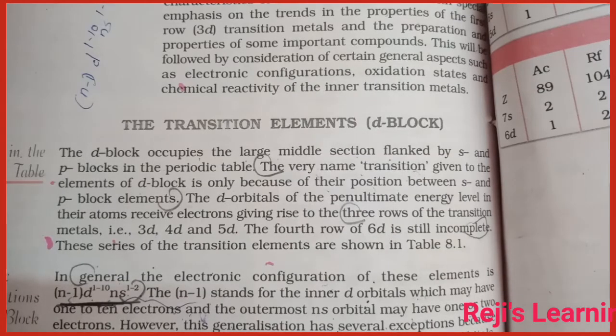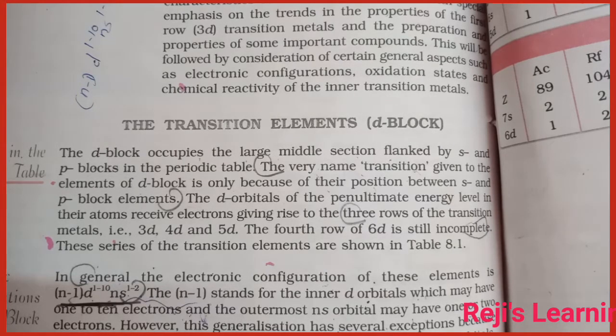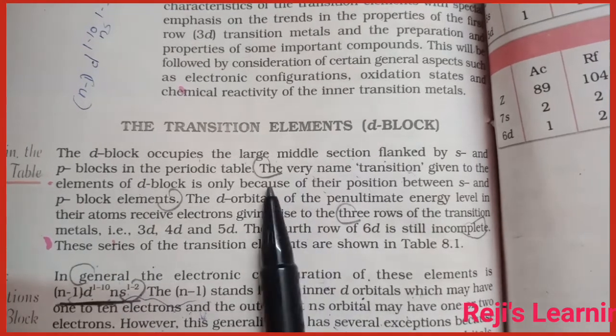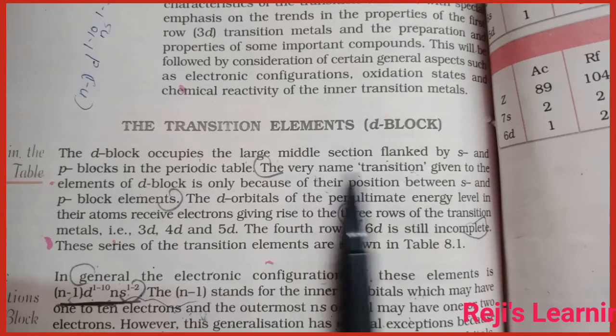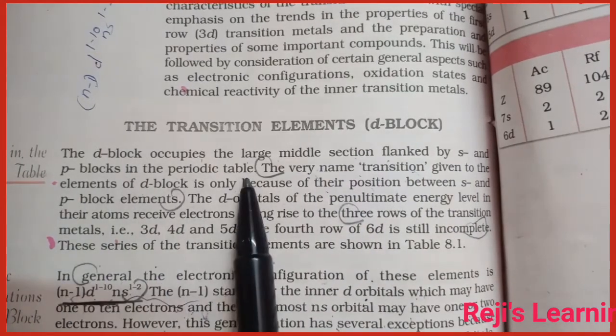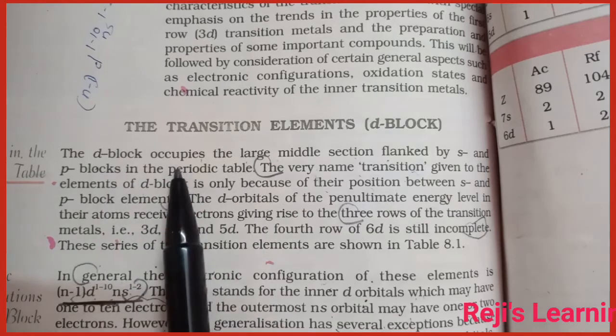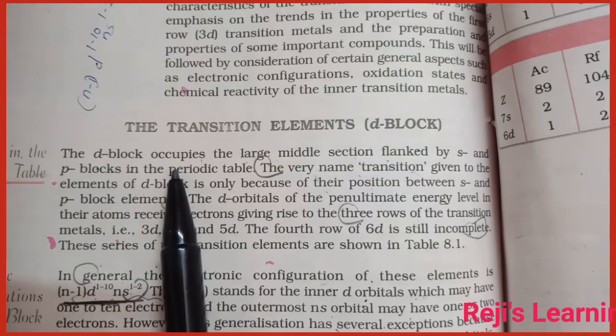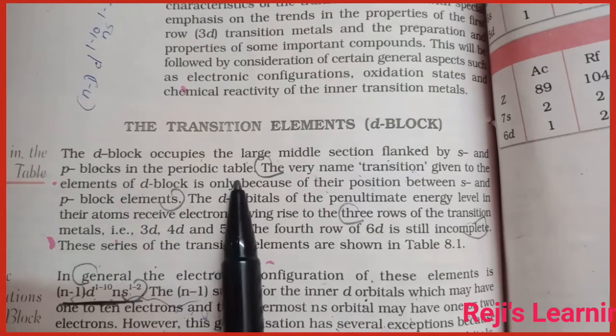Hi students, welcome back. Today we are going to discuss the d and f block elements, the transition elements. Position in the periodic table. The d block occupies the large middle section flanked by s and p block in the periodic table. The d block elements lie in between s and p block elements.